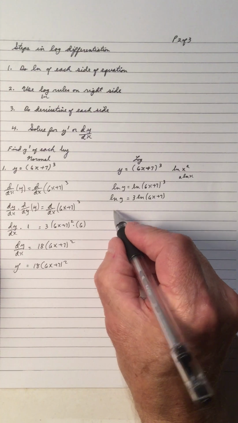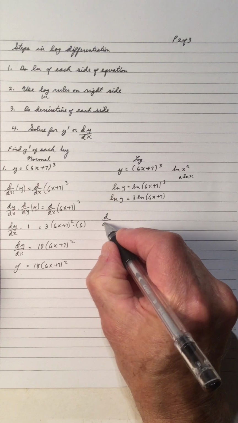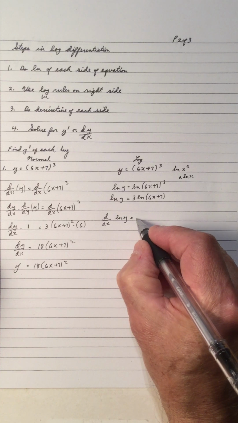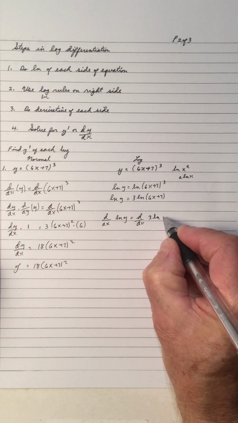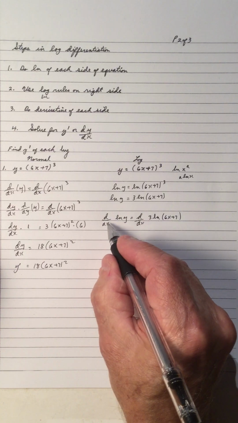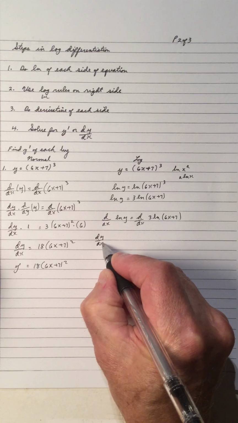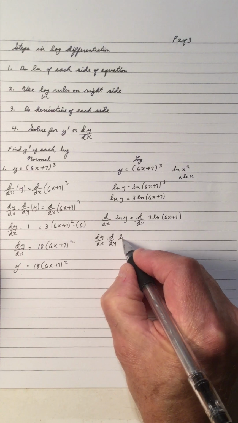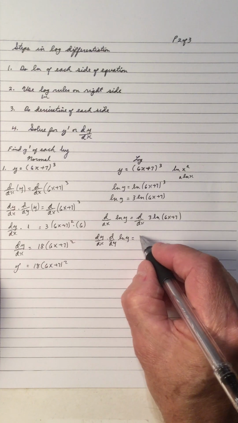Okay, now we will do the derivative of each side. So we do d/dx on the ln y, and we'll do d/dx on 3 ln (6x plus 7). So the d/dx, we're going to do the same as right here. d/dx is dy/dx times d/dy of ln y, and we can leave this alone, just rewrite this.